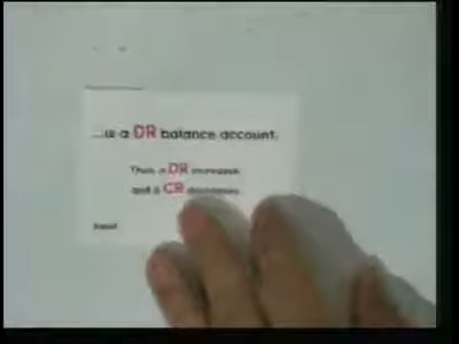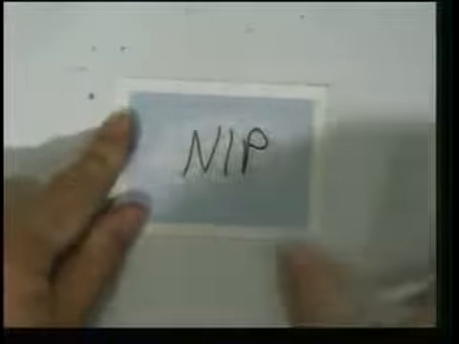On one side, you put the name of the account. On the other side, you put that information, okay? Now, you want to do this for all of your accounts. For example, let's just say that this is a blank flashcard. We learned notes payable today, right? So put notes payable on one side. And then on the other side, you can say it is a credit balance account.